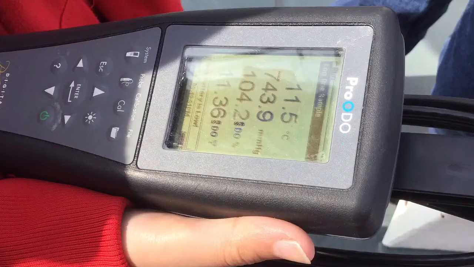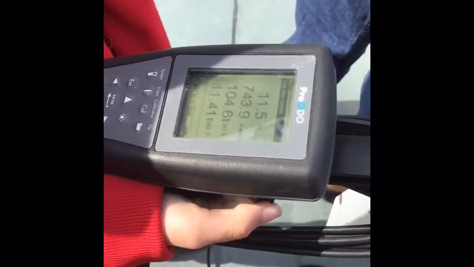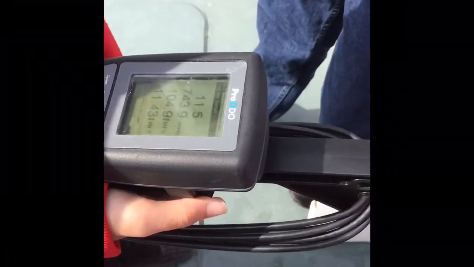Dissolved oxygen. We used an oxygen probe to measure the concentration of dissolved oxygen in the lake. We measured from the surface to near the bottom of the lake to see the oxygen status and see what consequences may occur, for example, the effect on organisms in the water.